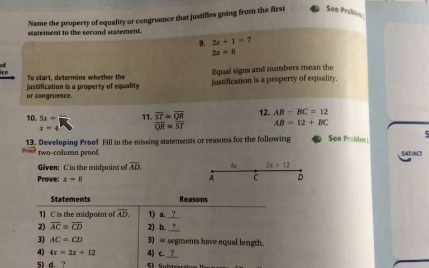How did we get from the first step to the second step? Do we put the property or just do? Division prop, yeah. 11 is a new one. You probably were taught it in algebra, but it just doesn't come up a lot.